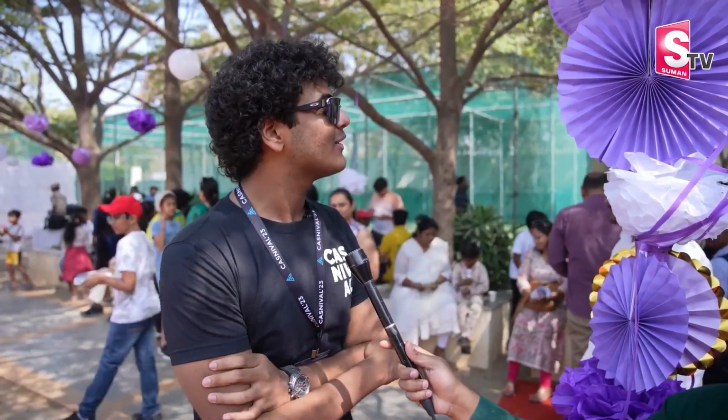This is technically the first non-lockdown, non-COVID restrictions event in Hyderabad, in my school at least, because last year also we had an open CASnival, but unfortunately due to COVID restrictions we couldn't have a bigger crowd. But if you can see right now, the ground is full and we're expecting a good number of 4,000 to 5,000 people today, all of whom are the participants and contributors to our lake.